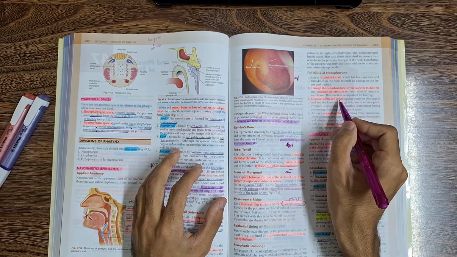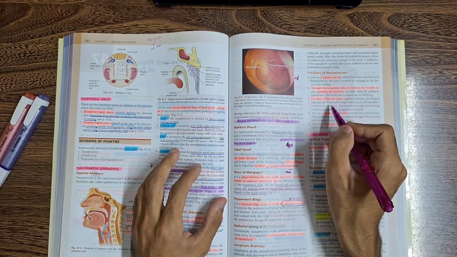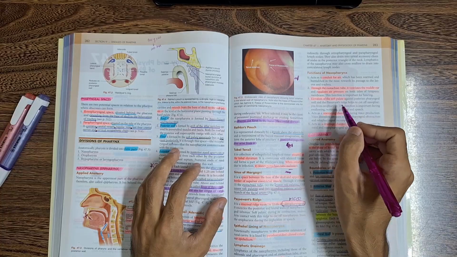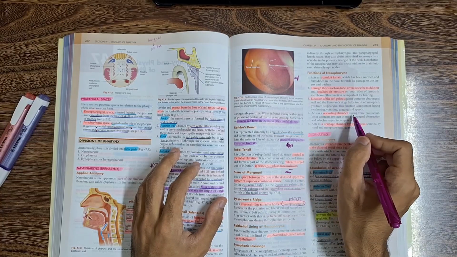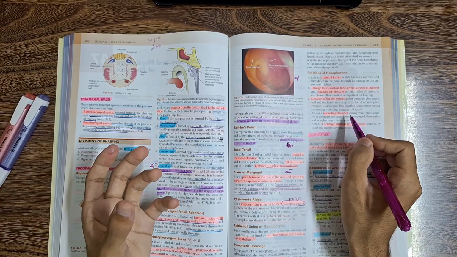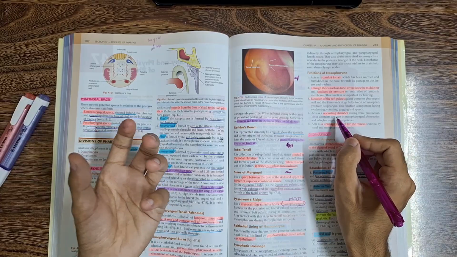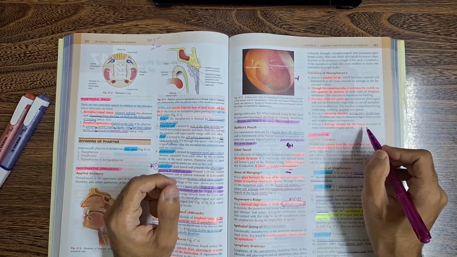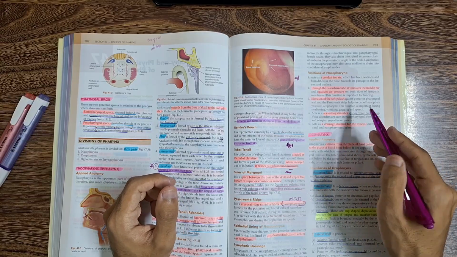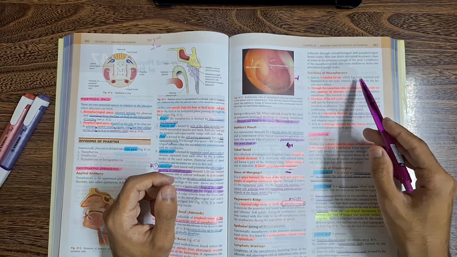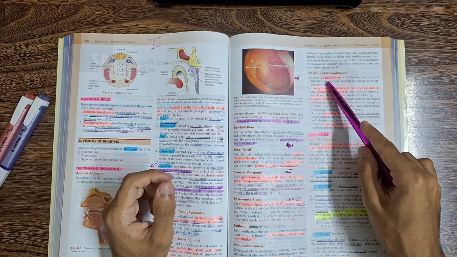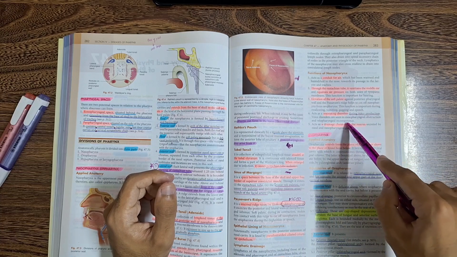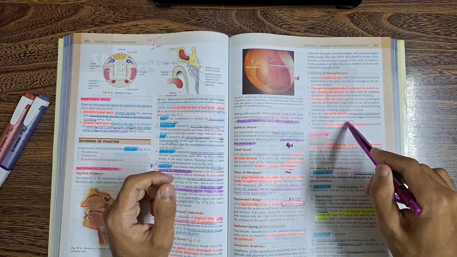Elevation of the soft palate has a role in the swallowing process, and the nasopharynx acts as a resonant chamber. Obviously there is air, so there is resonation during voice production, and it is a drainage channel for the mucus secreted by the nasal and nasopharyngeal glands. The highlighted part is important. You should know what the function of the nasopharynx is. This was the first part of the pharynx.